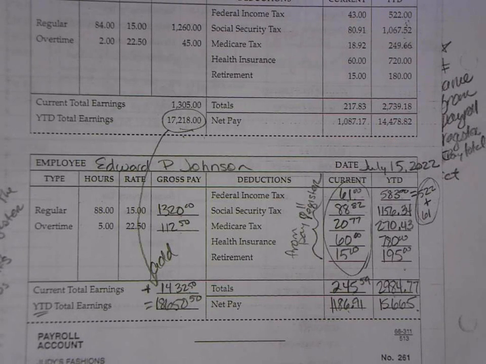You can also take this net pay plus this net pay to get that number. Just adding the net pays. Okay? All right, and then we just got to write the check.